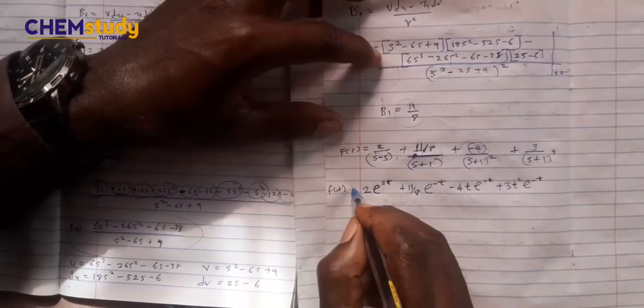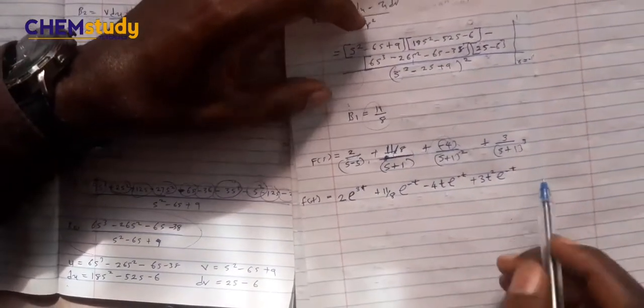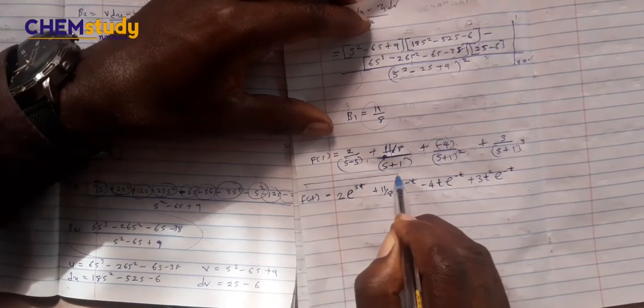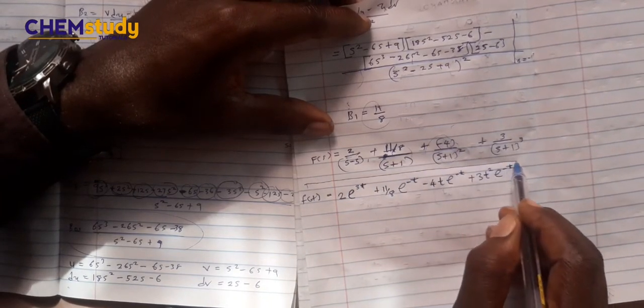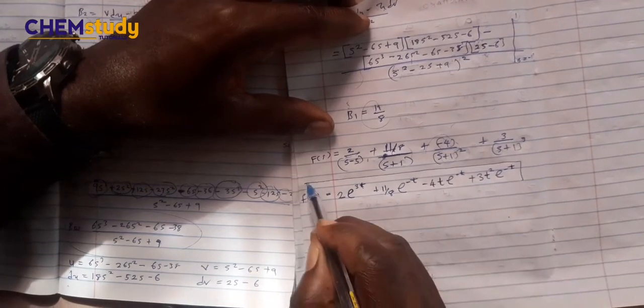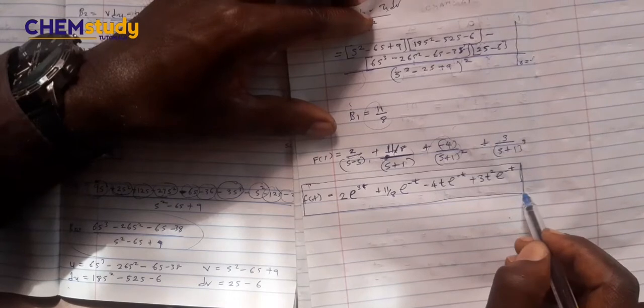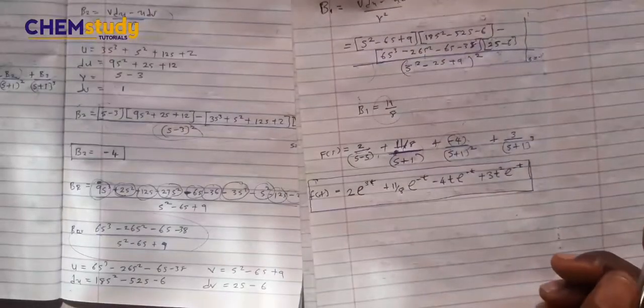So this is the answer. Everything has to do with knowledge of standard transforms. So this is your answer. So learn your standard transforms and all of that.